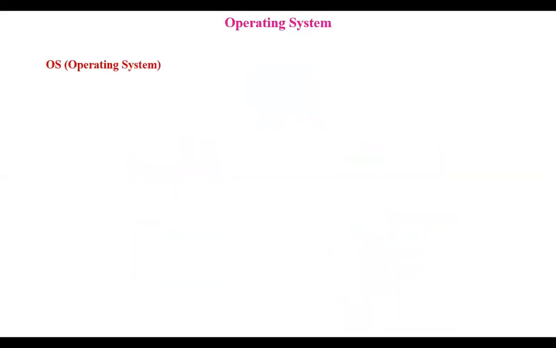Operating system. Let us start with the operating system. We generally simply call it OS or operating system. It is a low-level software. It means it goes very near to the computer hardware elements and does the required operations. So that's why we call it a very low-level software.